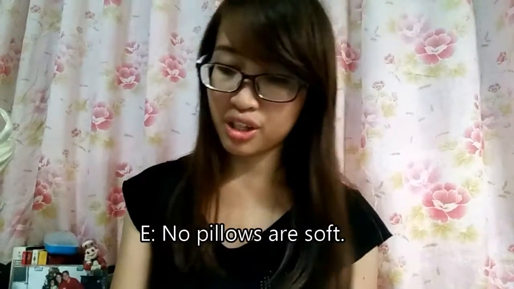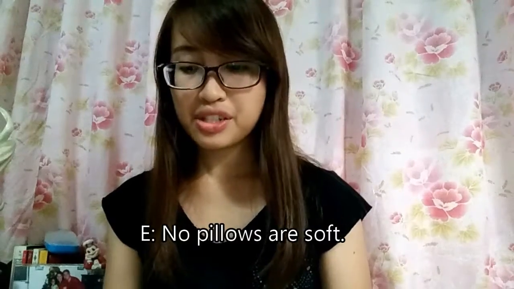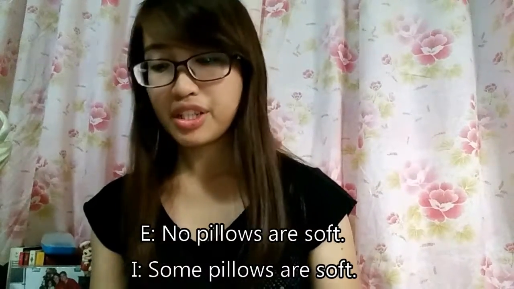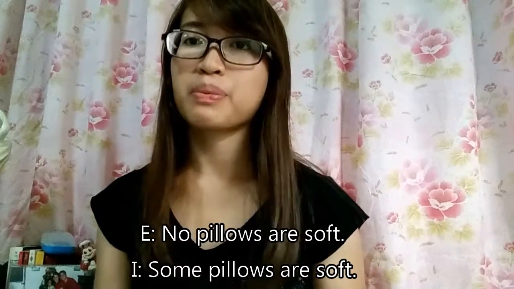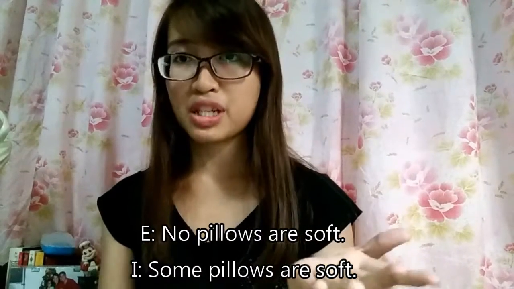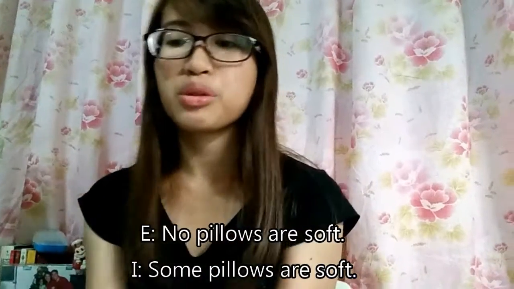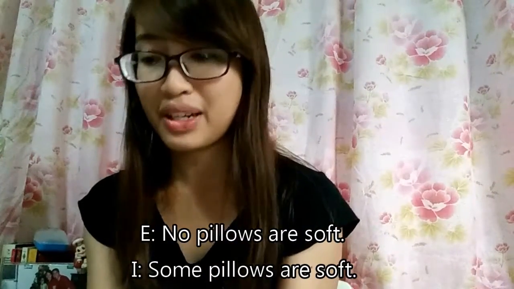Now for my second example for the I and E proposition. For the E proposition, no pillows are soft. And for the I proposition, some pillows are soft. This one is true, that some pillows are soft, because pillows are actually made to be soft for us to be comfortable to sleep in. Well, who would want to have a hard pillow anyway? Okay, so that's all that I am going to discuss for today.